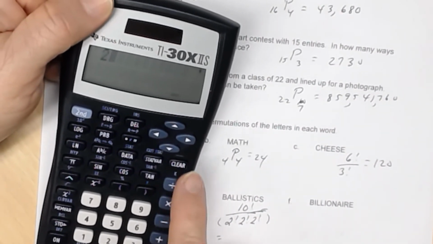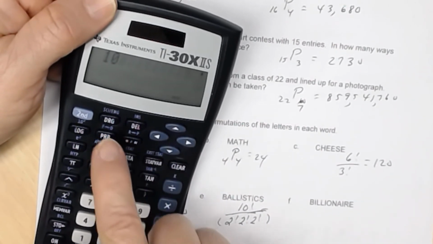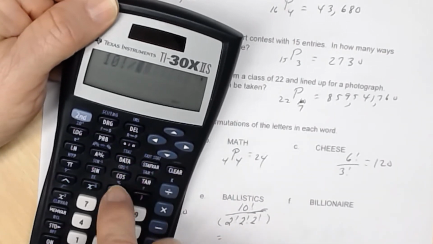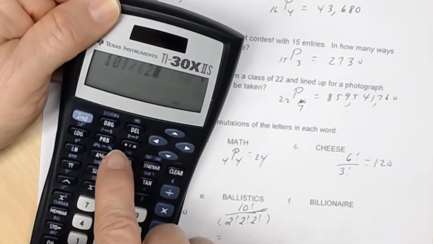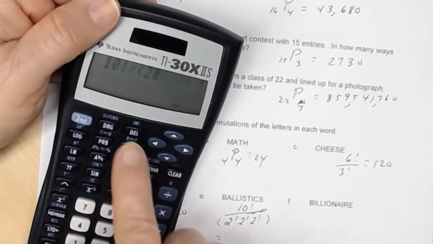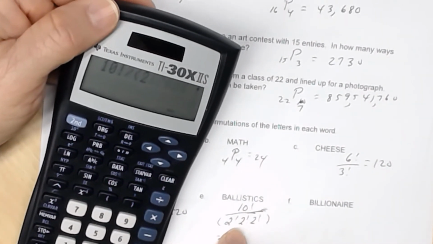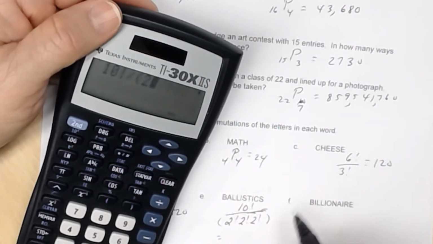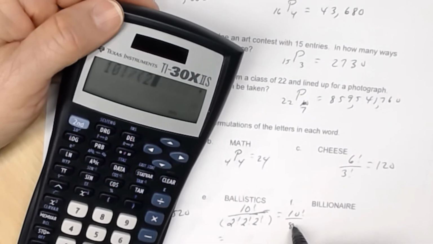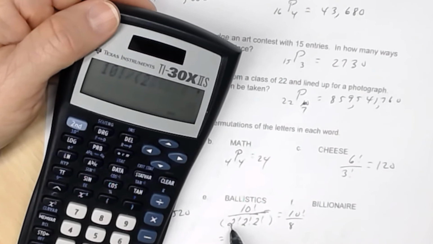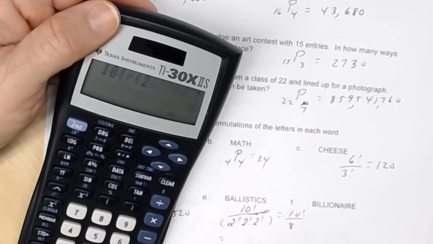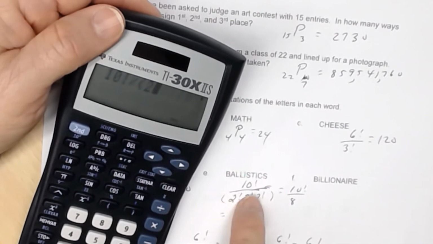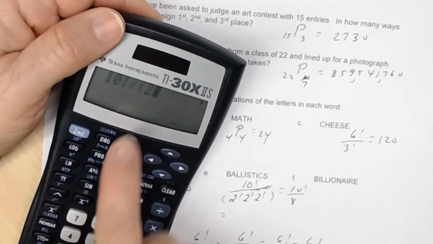So 10 factorial divided by parentheses 2 factorial. Now you really don't have to go through all this to find 2 factorial, because 2 factorial is 2, right? Y'all agree? You could have just said that's 10 factorial divided by 8, because 2 times 2 times 2 is 8, right? But I'm just trying to see if I can get this into the calculator, make sure it works.